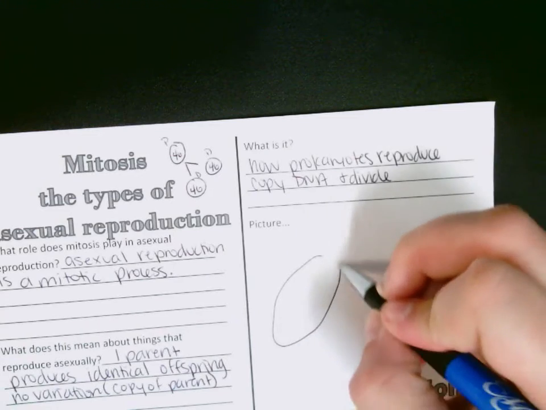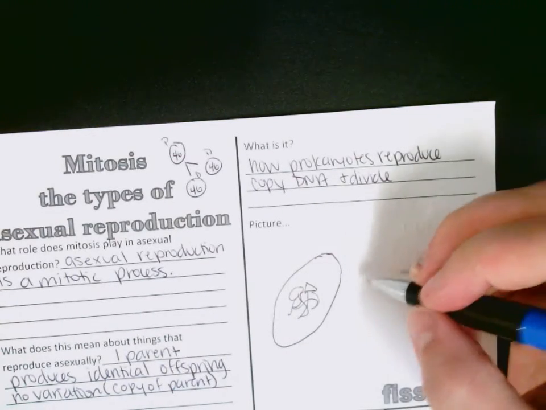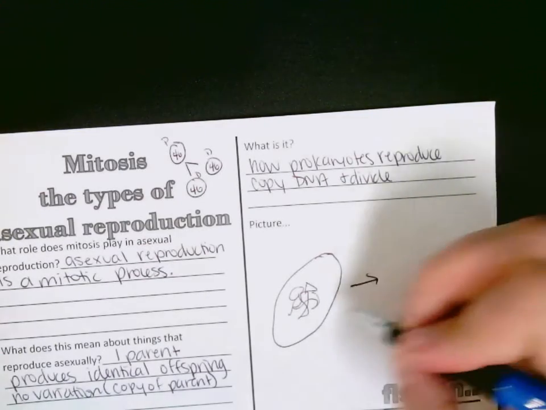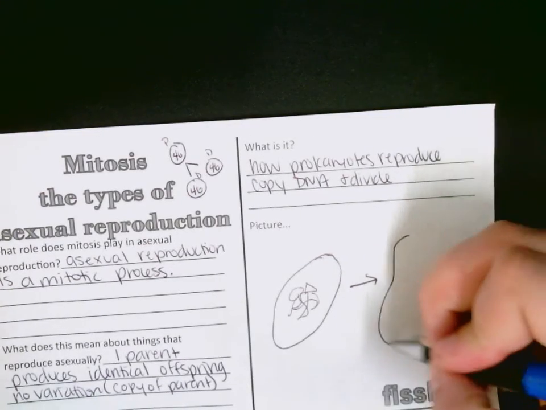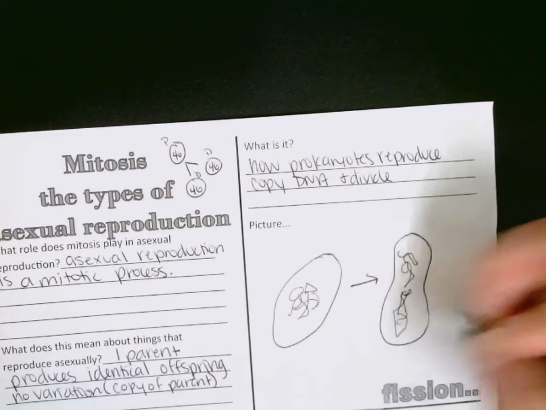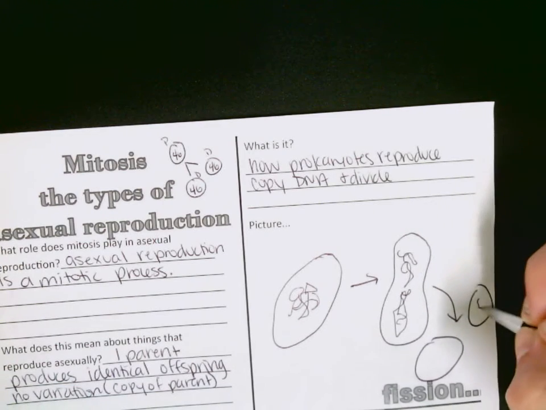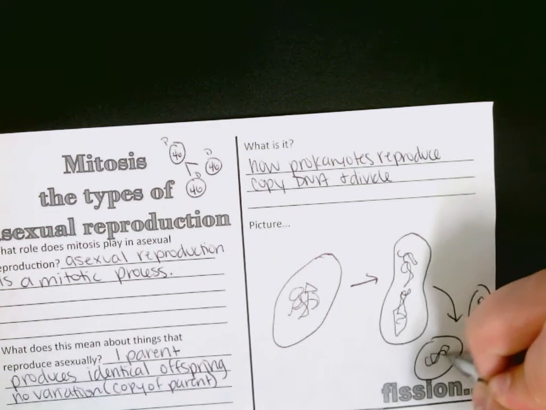So you might have a prokaryotic cell right here with your nucleoid, which is that loosely clumped genetic information. It duplicates that genetic information, and then it eventually splits into two separate prokaryotic organisms.